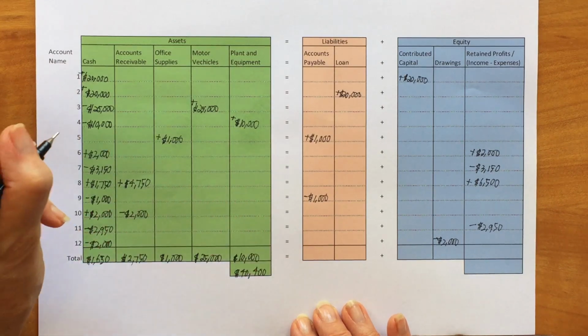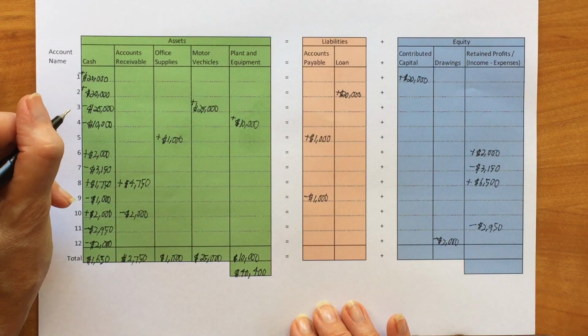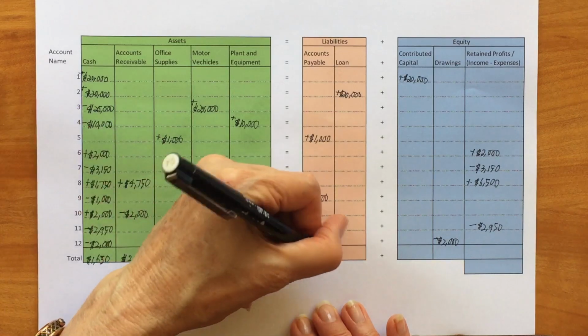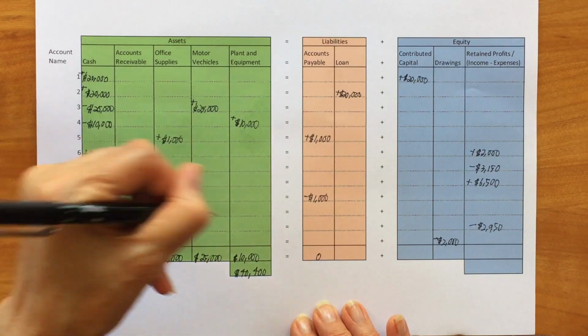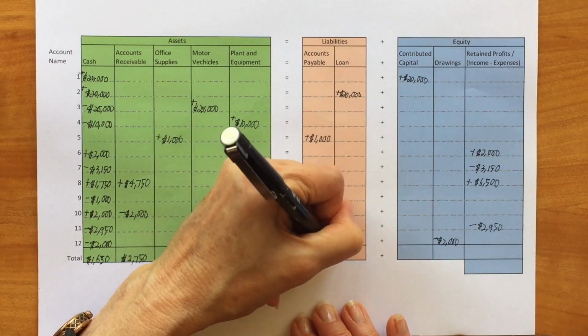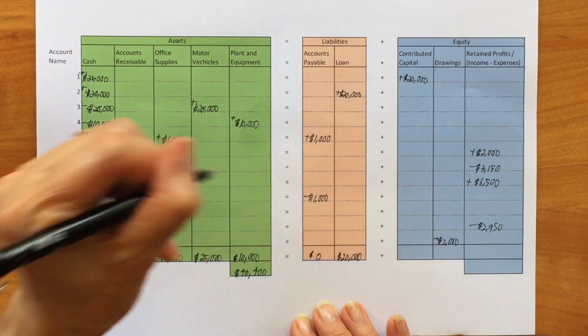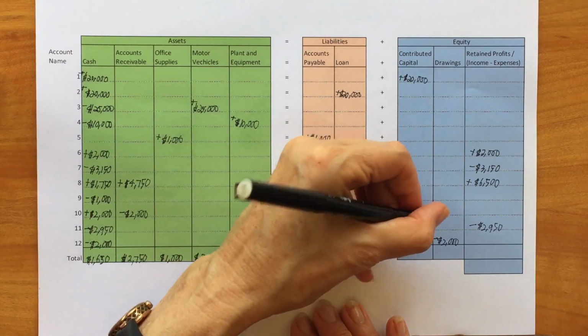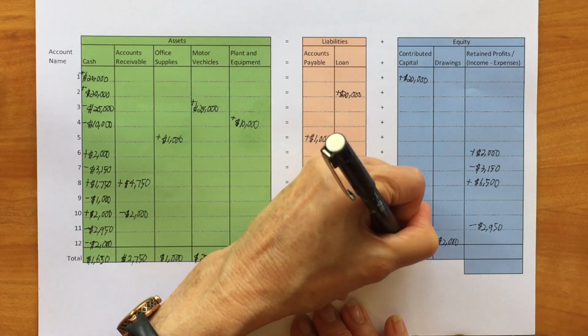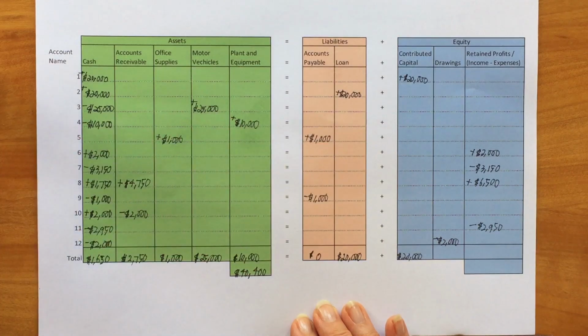40,400. Moving across to liabilities, we have 0 accounts payable because we paid it all off, and we are only left with the bank loan of 20,000. For contributed capital, we have the original amount that Charlie put into the business.